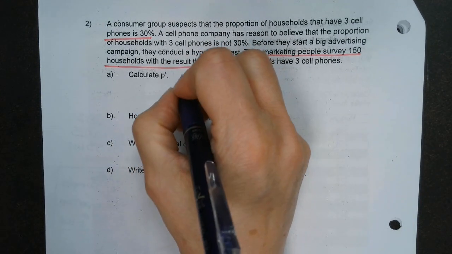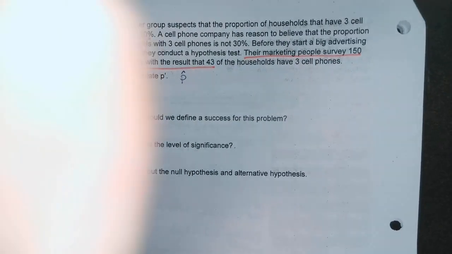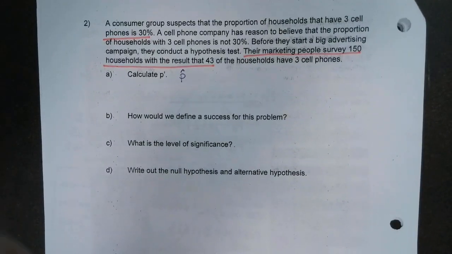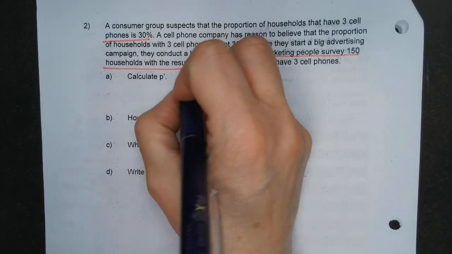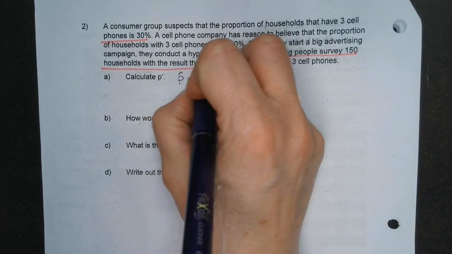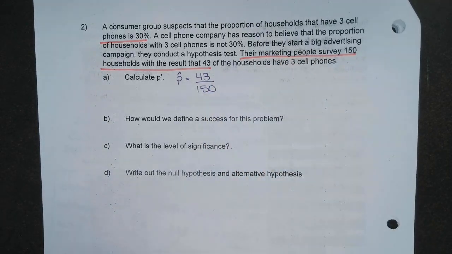P prime, which could also be called P hat, is the sample data. So this is going to be 43 out of 150. 43 out of 150 say that they have 3 cell phones in their household. So that is going to be our proportion from our sample data.